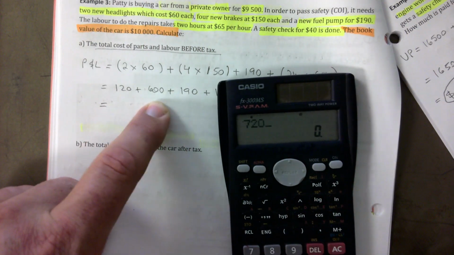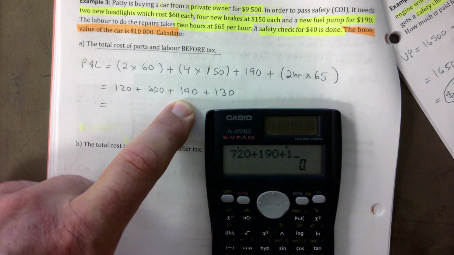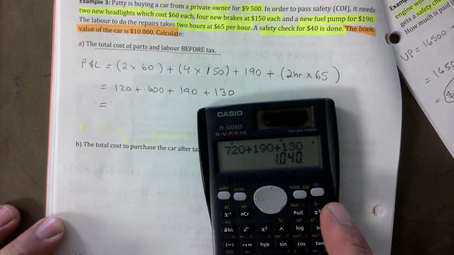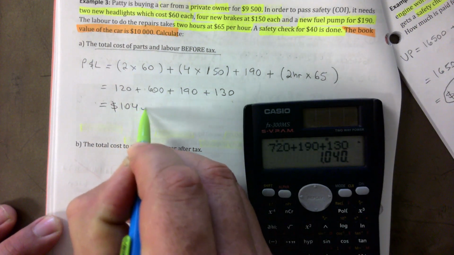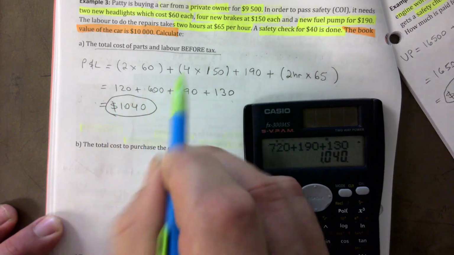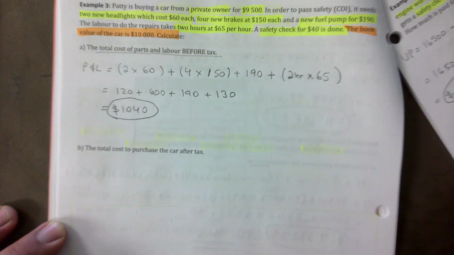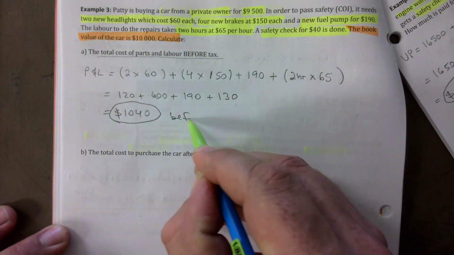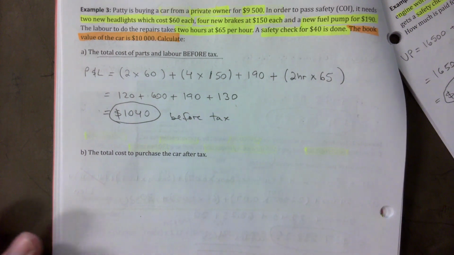So that's 720 here, plus 190, plus 130. So that's 1,040 that we're paying. And notice that it says before tax, correct? Did you catch the before tax? So we're not going to add taxes to this. We never multiplied it by 1.12, okay?